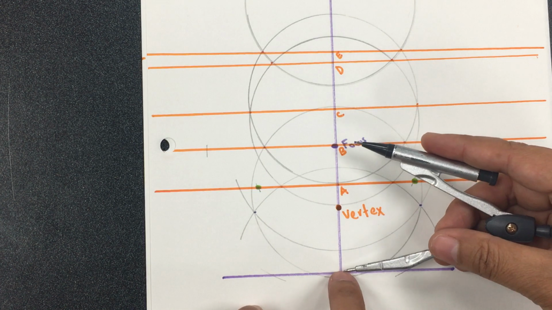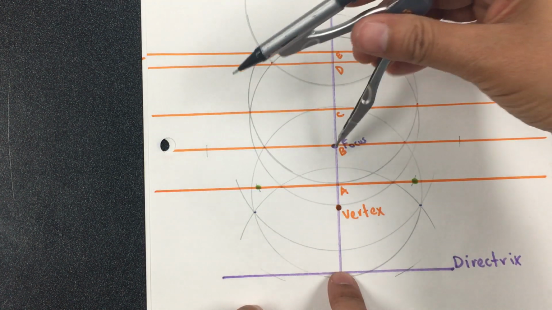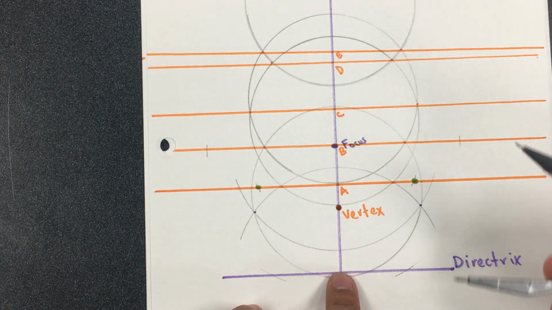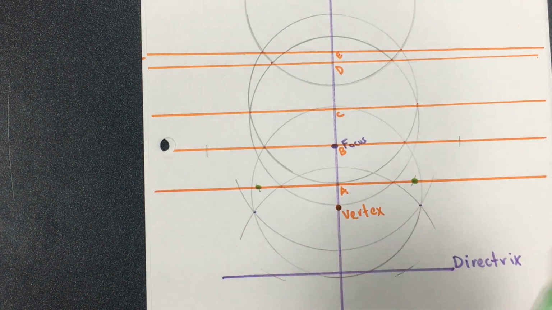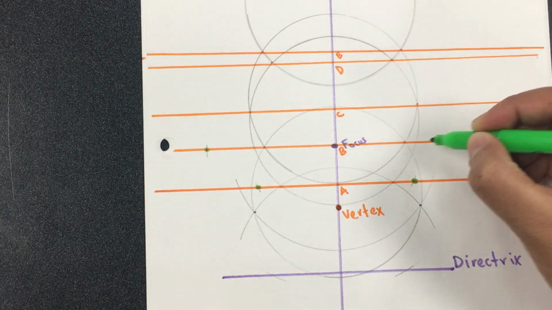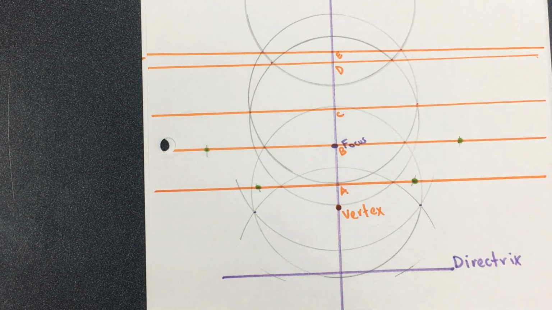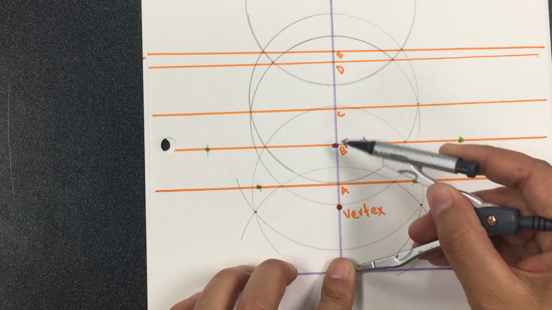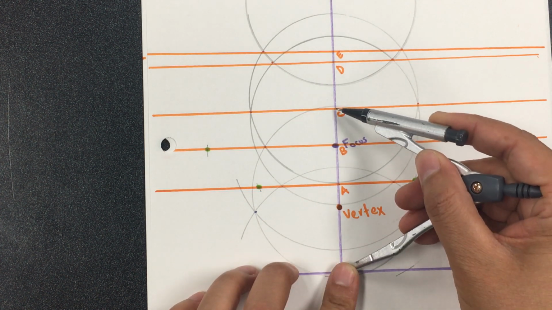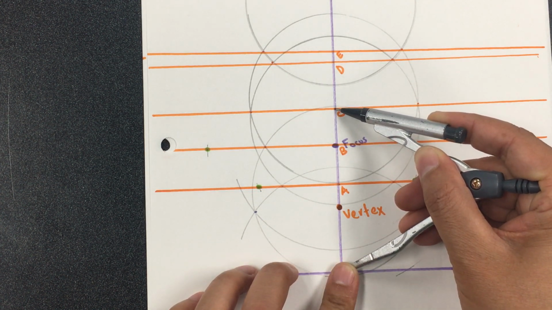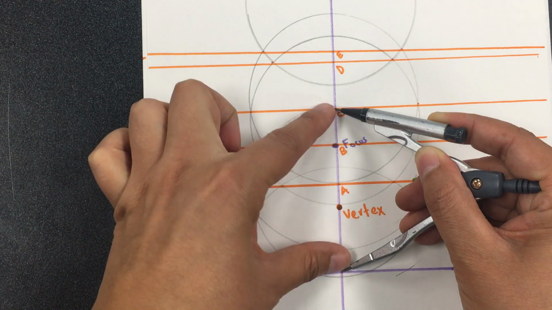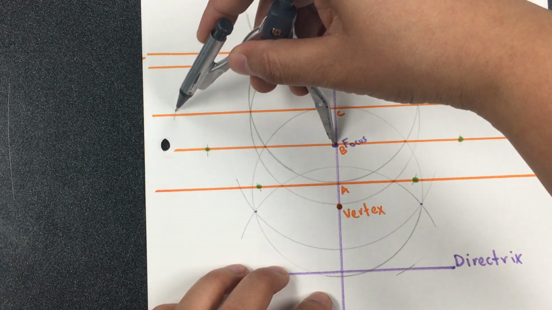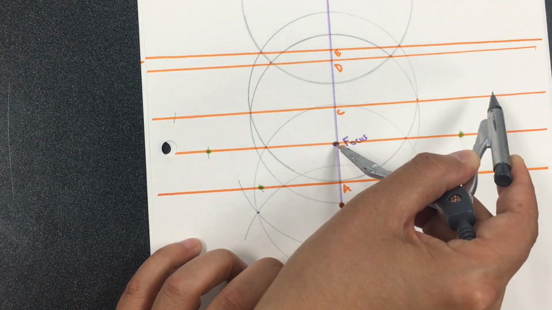Again, the measurement is from directrix to point B, go to the focus and mark it on line B. So it says to repeat the same thing for point C. I measure from directrix to point C, go to the focus and mark it on line C.